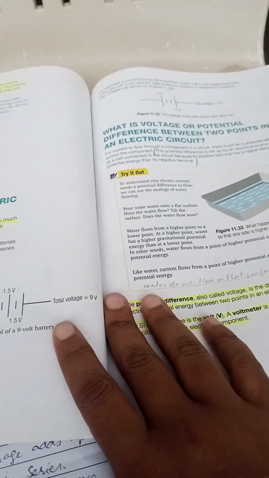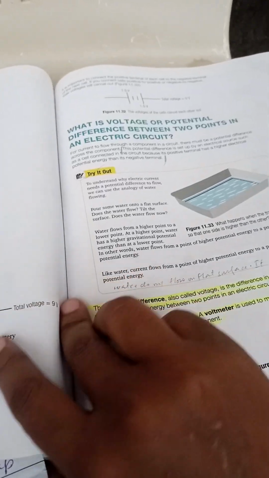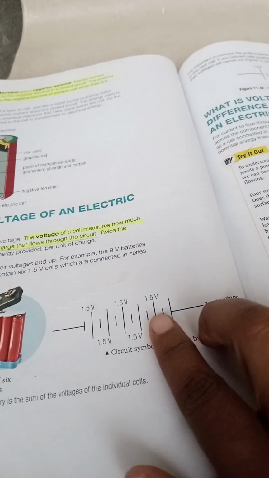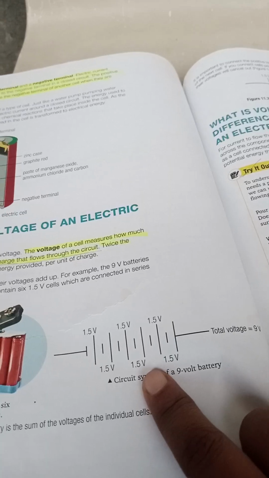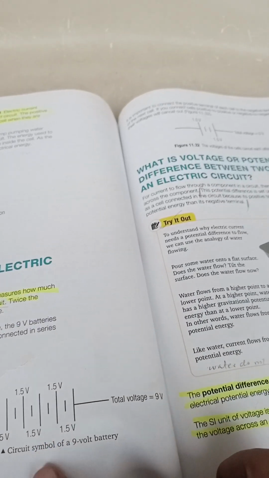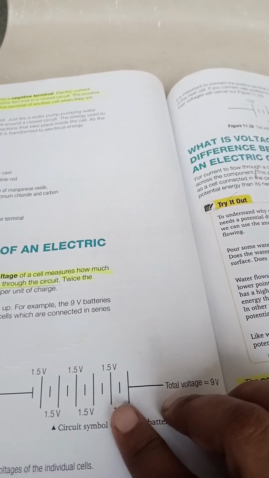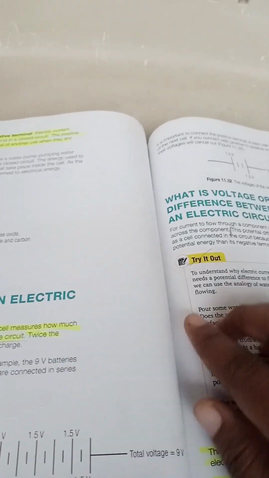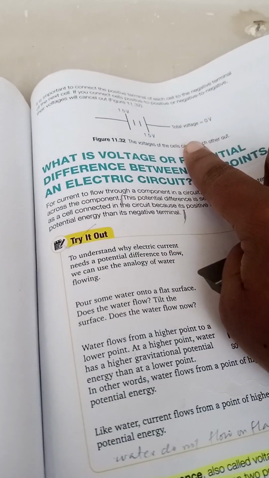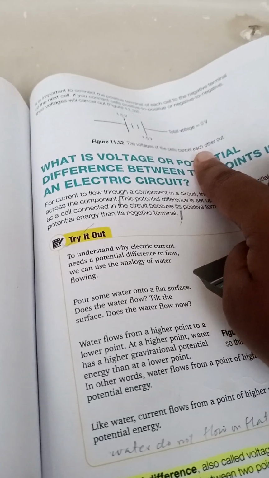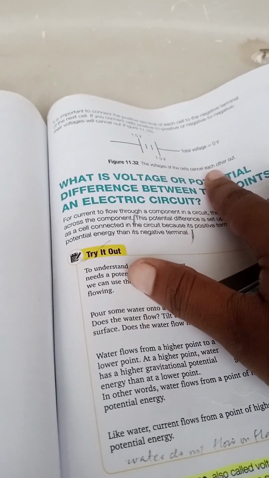So, let's come to the correct way of connecting the battery, and it is the symbol of the battery in a circuit. The second one is the wrong way of connecting the electric cells.